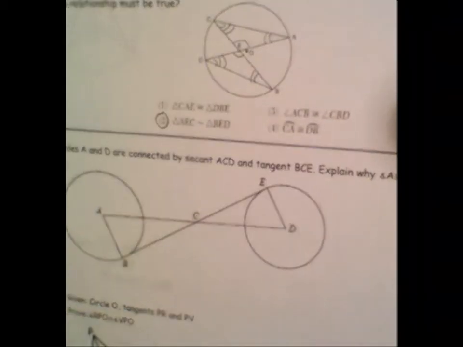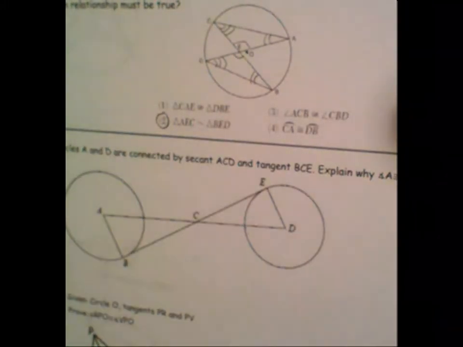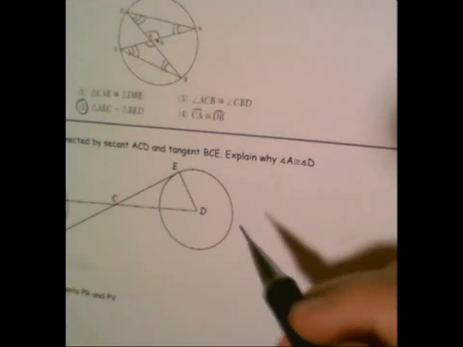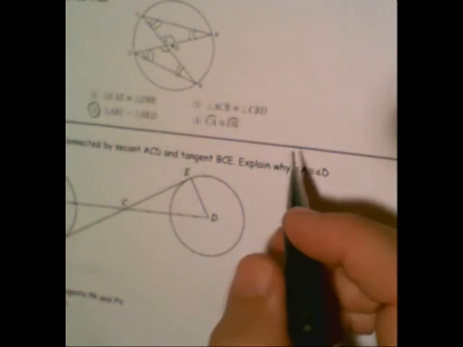Circles A and D are connected by secant ACD and tangent BCE. Explain why angle A is congruent to angle D. So let's start with what we do now. I'm going to do this just as a paragraph. It doesn't say it has to be a statement-reason proof, so for this one, I'm going to do it like that.